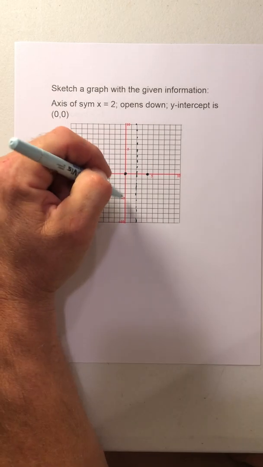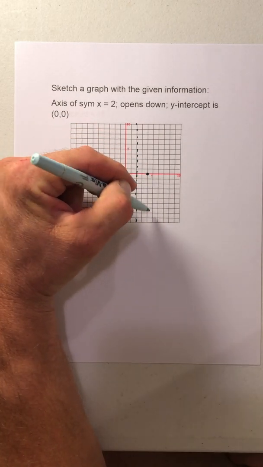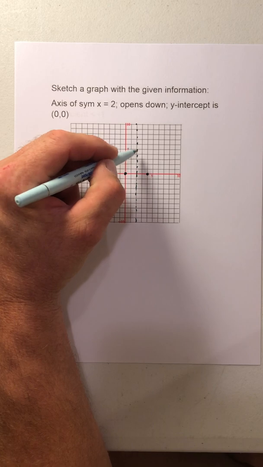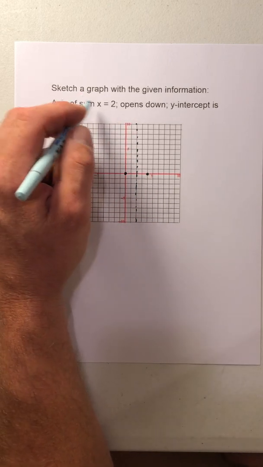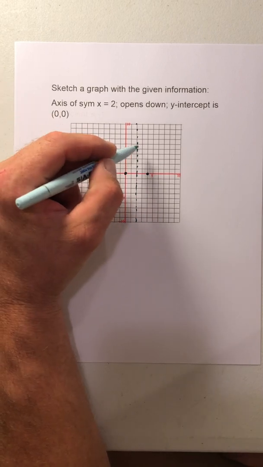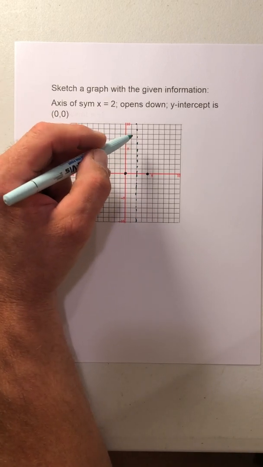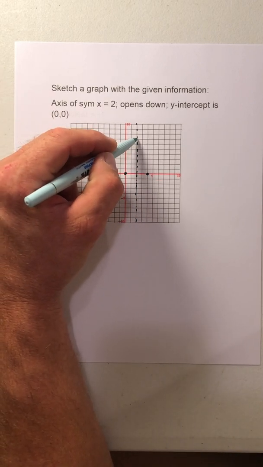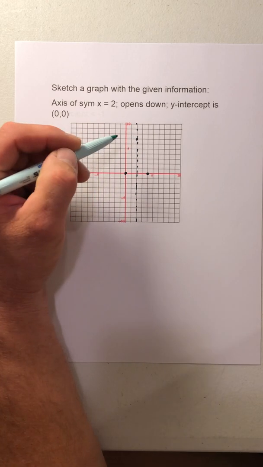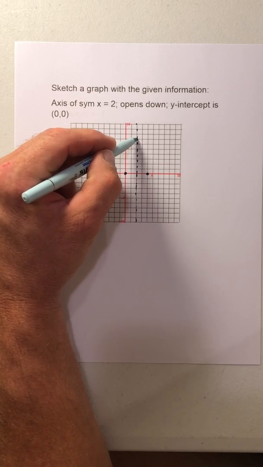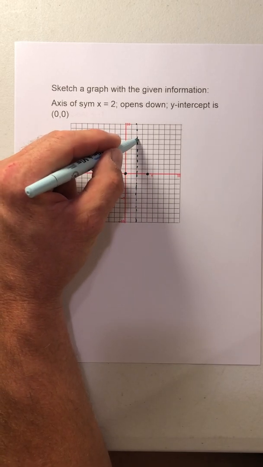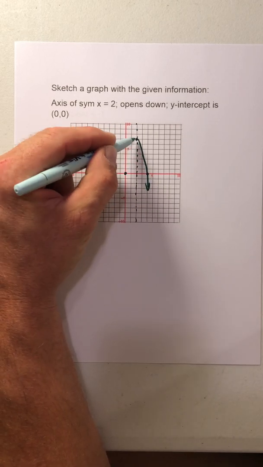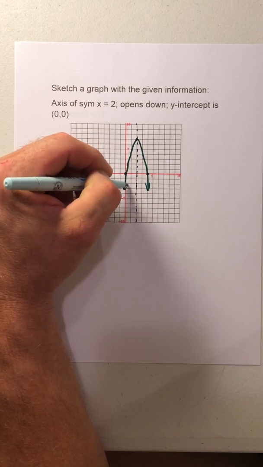If it opens down, I know there's going to be an upside down U. I also know that my vertex has to lie on this axis of symmetry. It doesn't tell me where it has to lie. So this is where you could be different from the person next to you. So maybe it's way up here. Even though it's way up here, I know it's got to go through this point and this point down here. So I can draw in a nice sketch of that curve.